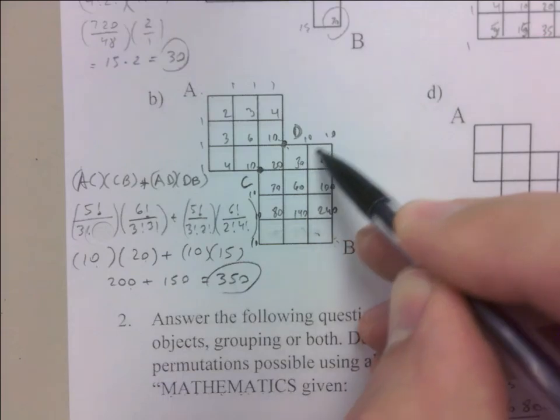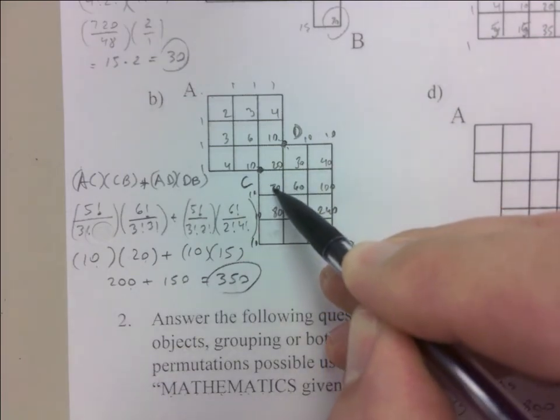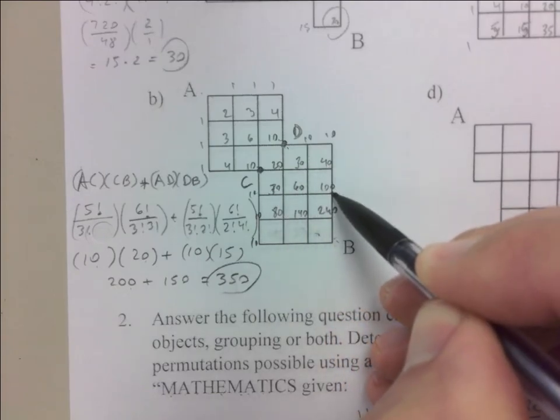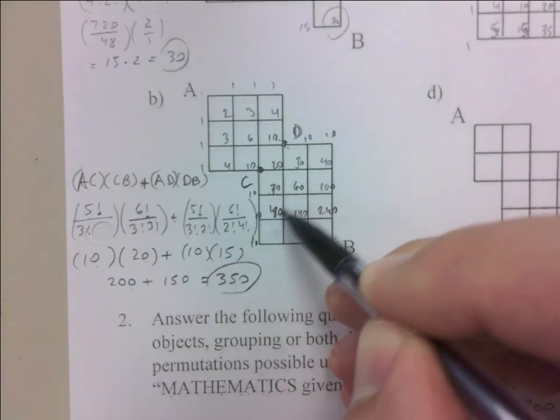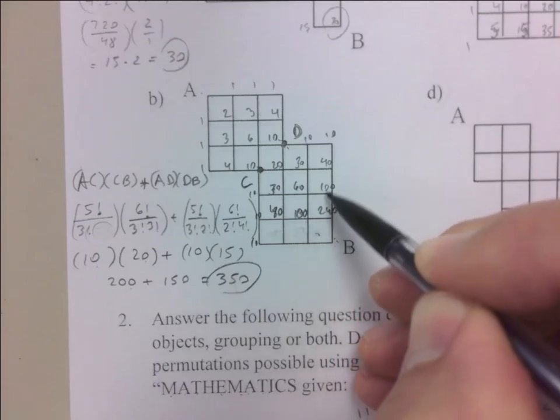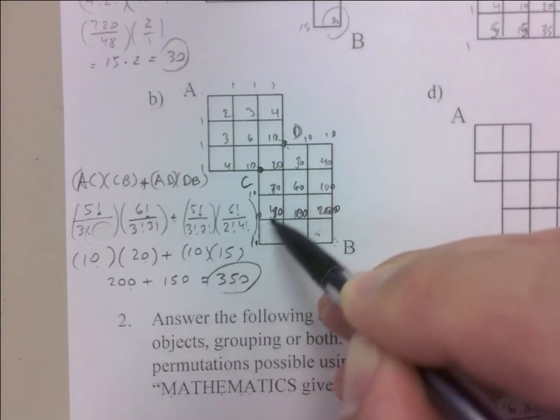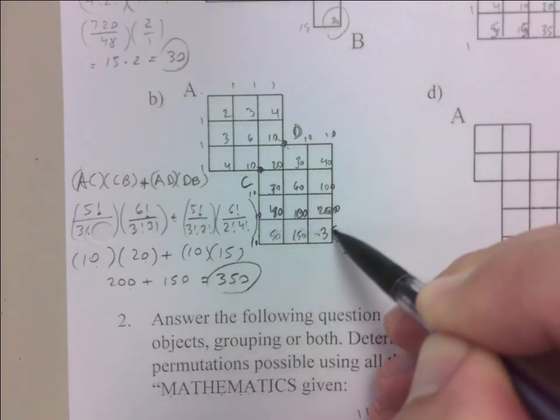20, 30, 40. 10 and 20 is 30. 30 and 30 is 60. 100. 130, that's 40. Make sure you write properly. 200. And then this is 10 and 40 is 50. 150, 350. There we go.